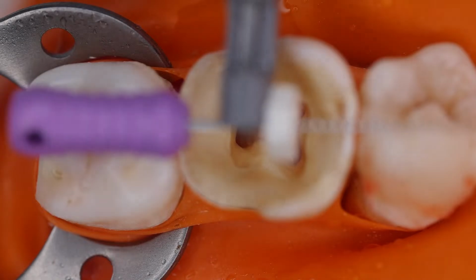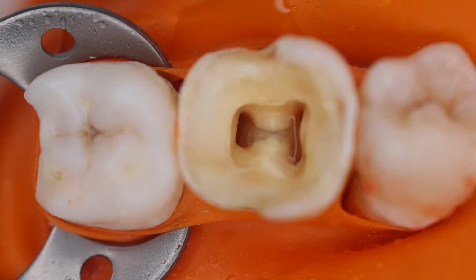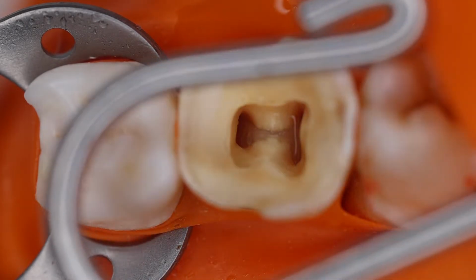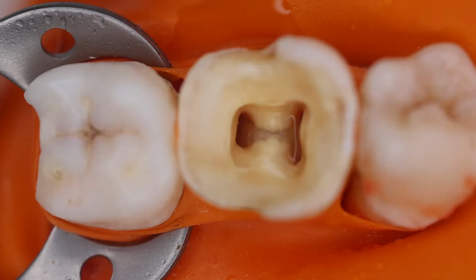This is the file clip of the electronic apex locator, and the second is the lip clip. This is the lip clip. Over here we are using the Root ZX mini apex locator from J. Morita.